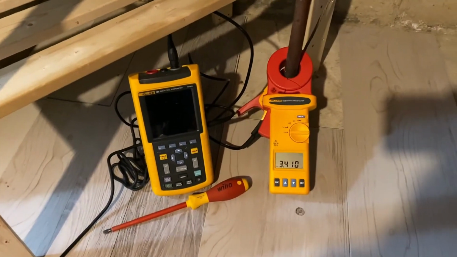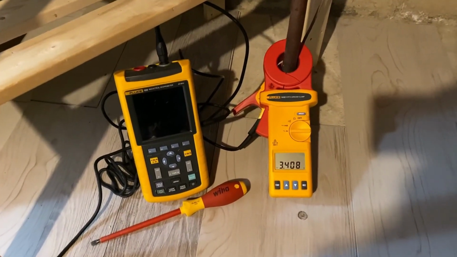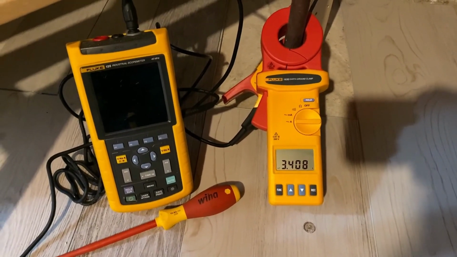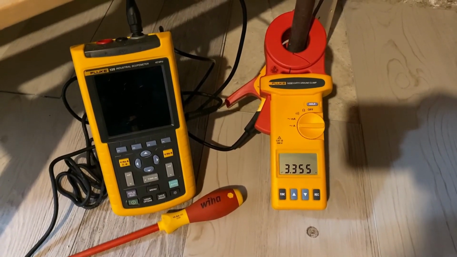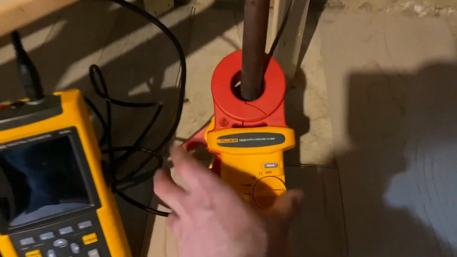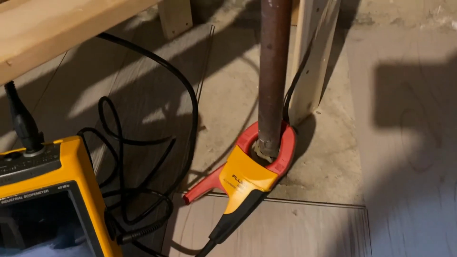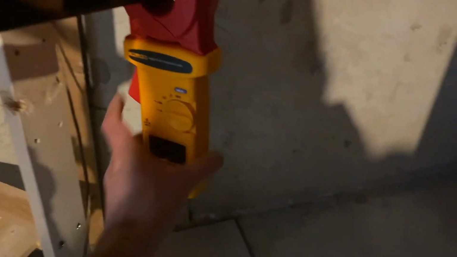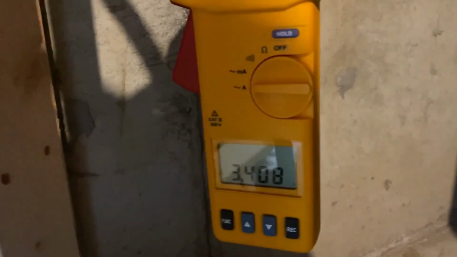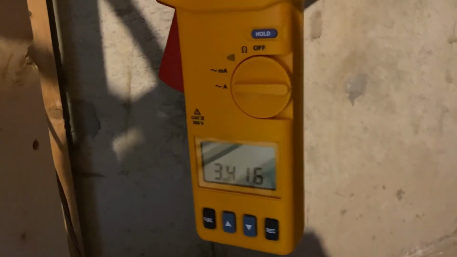Okay guys, just before I head upstairs, I just turned the power back on again. And you can see by doing that, it jumped up to about 3.4 amps. This is the highest reading I've actually measured at this home, right at the ground connection. I'm going to go up the copper pipe here into this area, and you can see that it's still at about 3.4 amps.